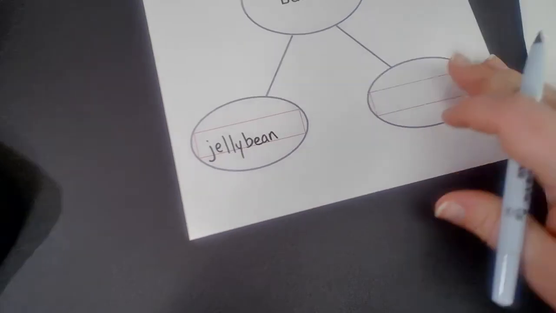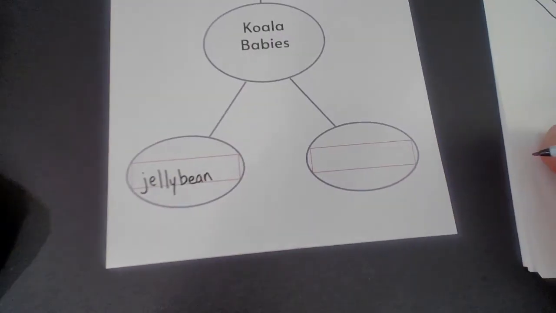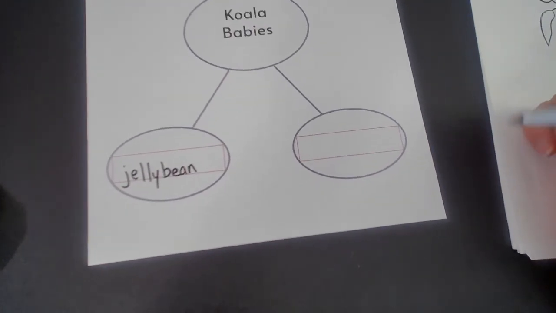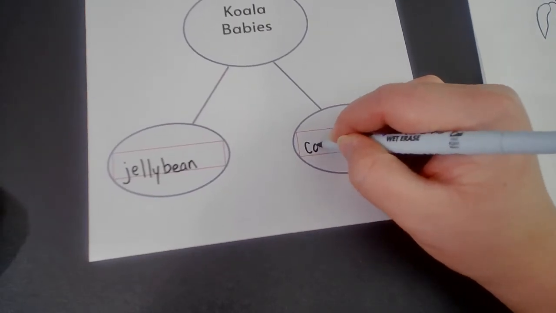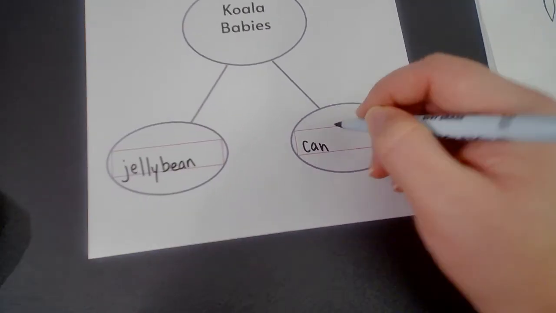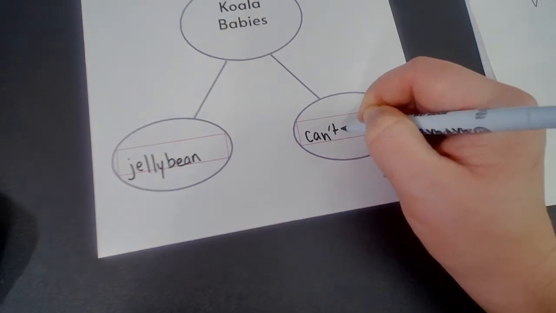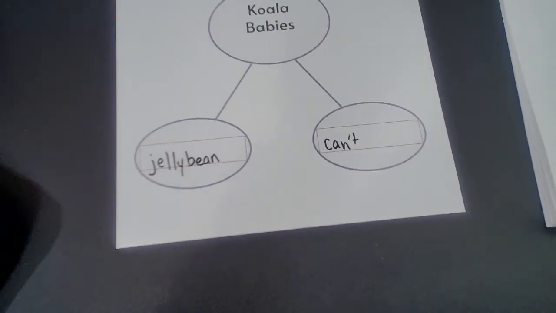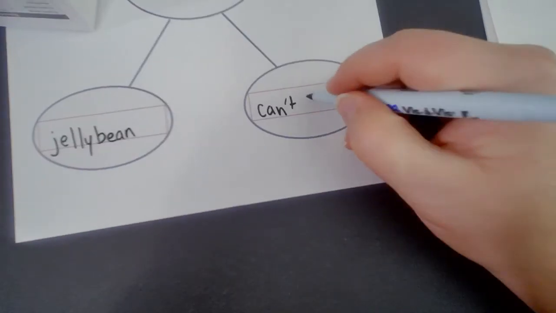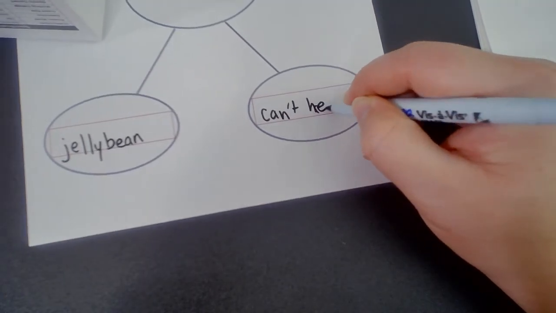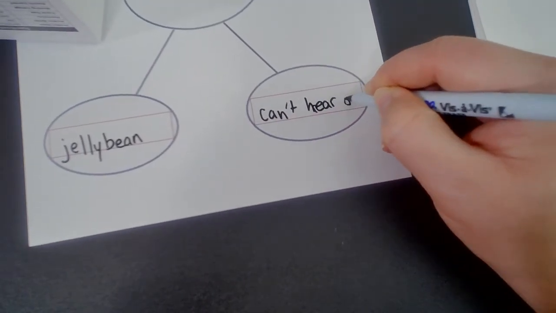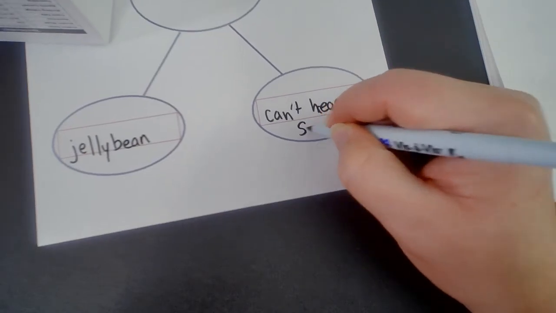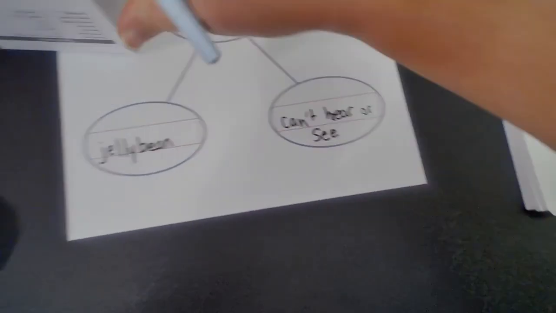And I also learned that when they're small, they cannot hear or see. I'm going to write that down. I'm going to put a box on this. Hear or see.